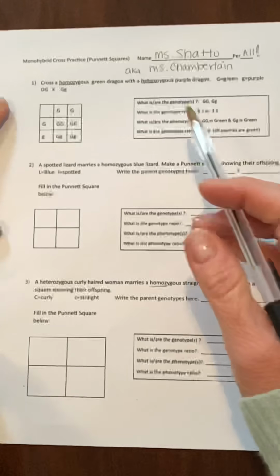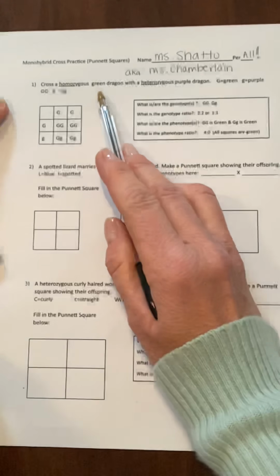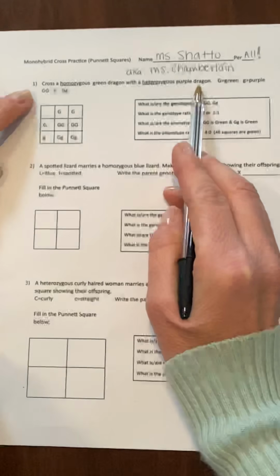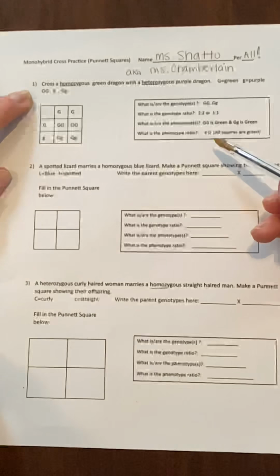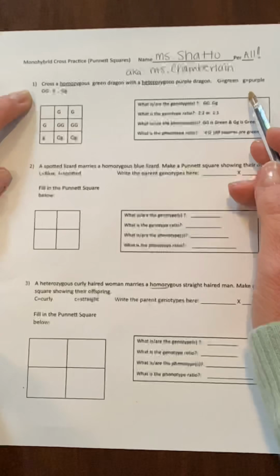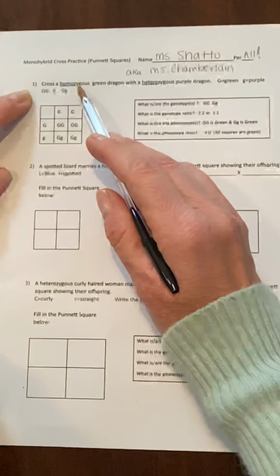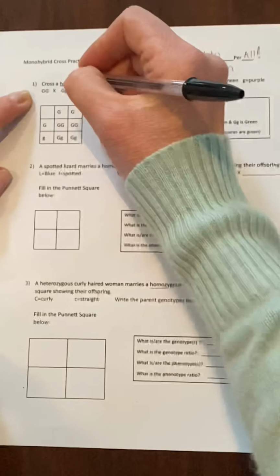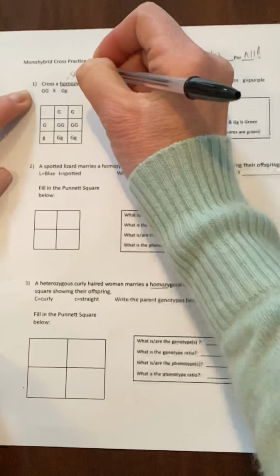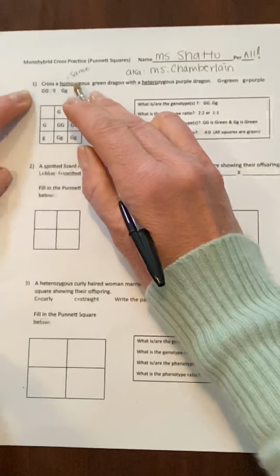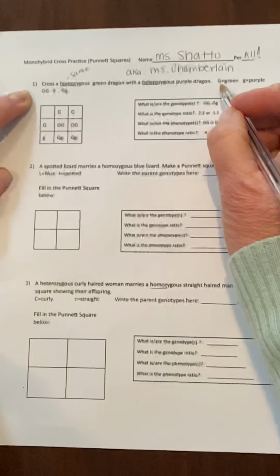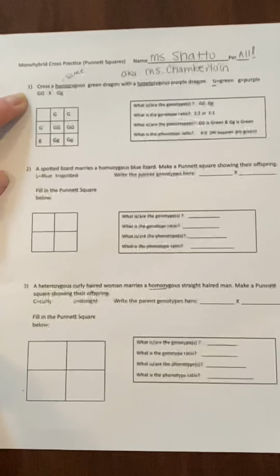So the example shows a homozygous green dragon with a heterozygous purple dragon. The first thing I would do in a situation like this is determine the letters for each. Homozygous green means that homo means same, right? So the letters are going to be the same. Yes, they're both G's, but they have to be either capitals or lowercase. In this case, because it's a capital letter, that tells us that it's dominant.